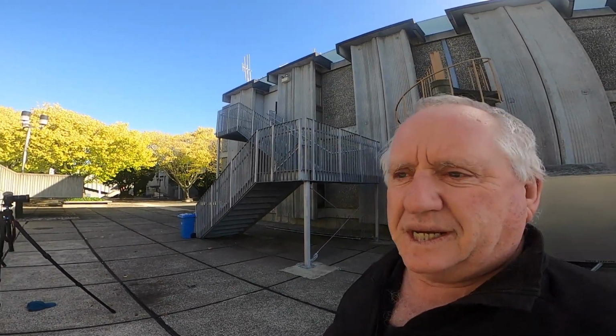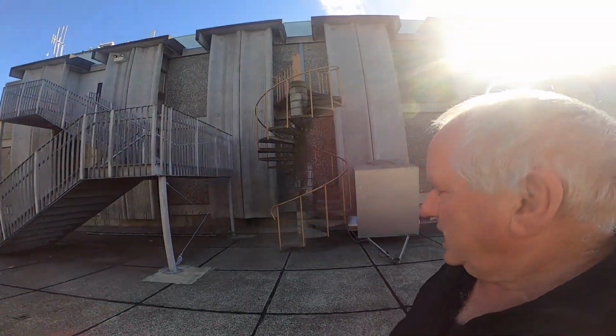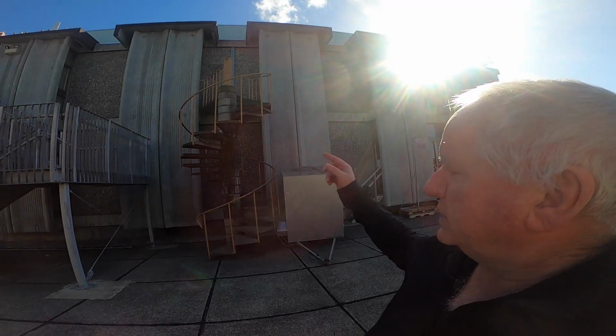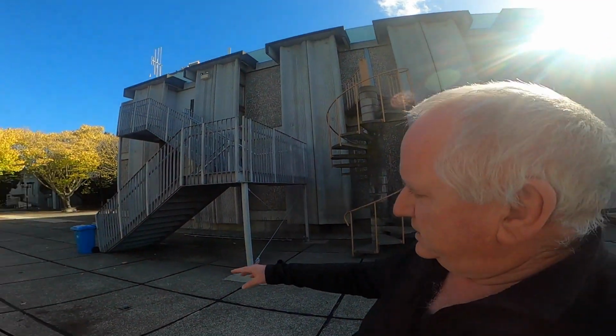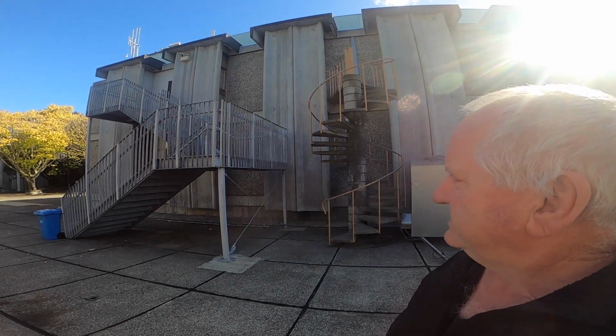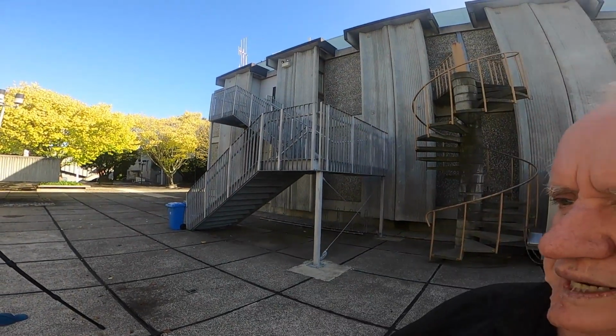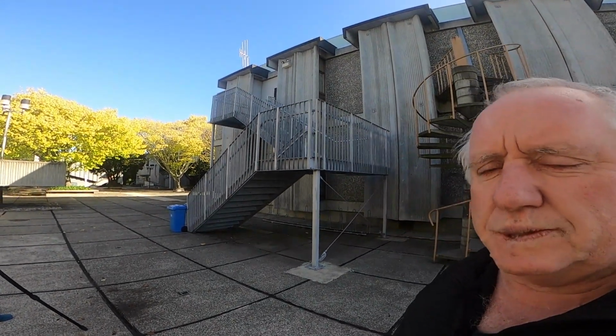I thought they were a bit obscure, that some architect had chosen to, I presume, originally put in the spiral set and then later stick in this set of stairs, which are now a bit obscure.